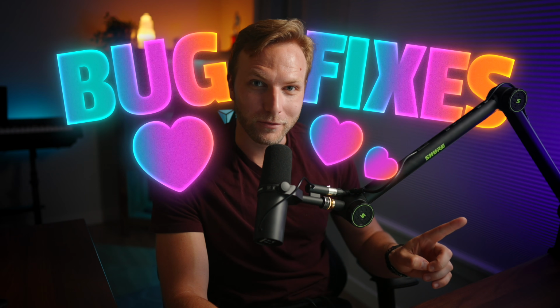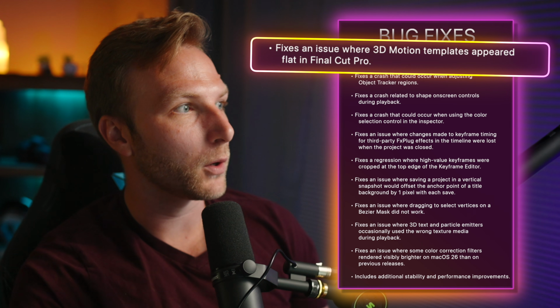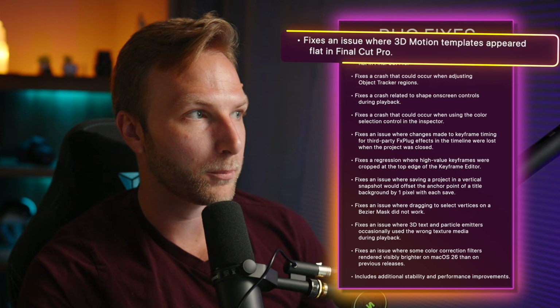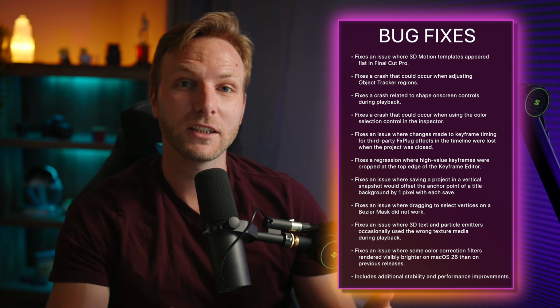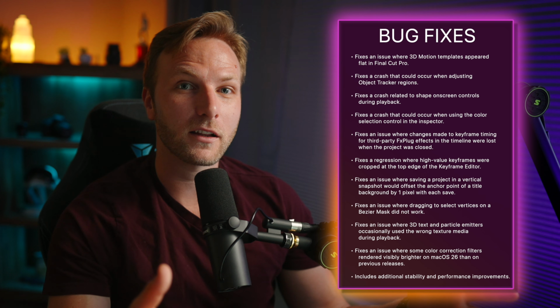So that was everything that was added to motion, but there's also been an enormous amount of bug fixes. I love bug fixes because I run into a lot of bugs in my life. The first bug fix is that it fixes an issue where 3D motion templates appeared flat in Final Cut Pro. This is something I actually ran into when I was trying to create a tutorial not that long ago about 3D carousels. Very excited to see that's fixed.